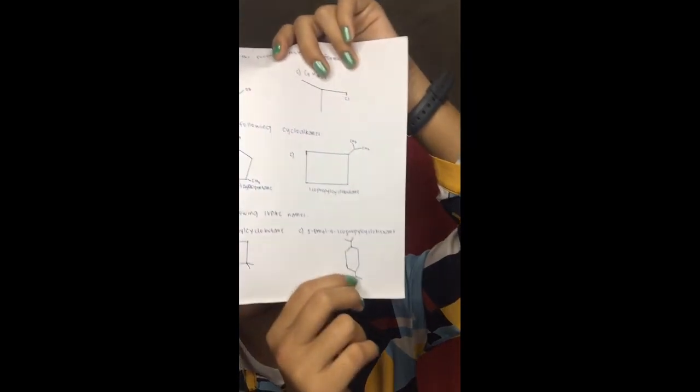And C is 1-ethyl-4-isopropylcyclohexane. So here is the structure. And the letter D is 3-cyclopropylhexane. This one. Let's go to problem 2.20. Draw both cis and trans isomers of 1-chloro-3-methylcyclopentane. So here it is.